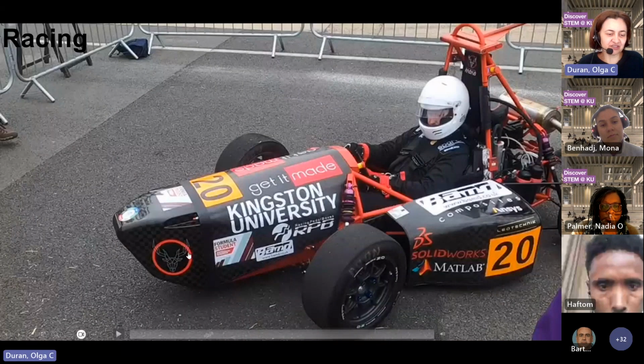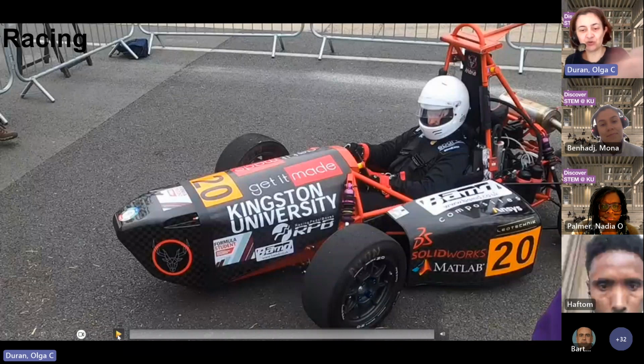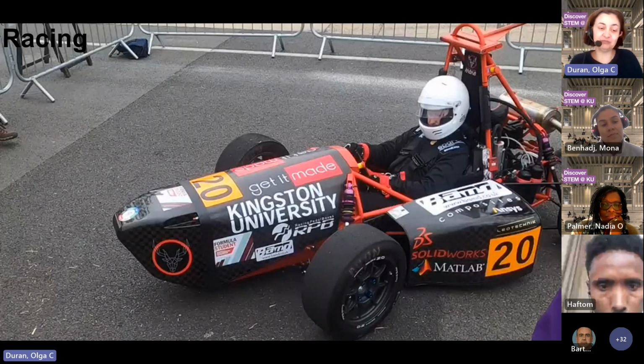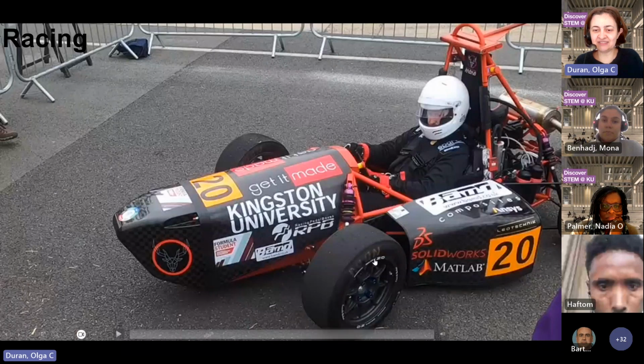We also encourage students to participate in extracurricular activities, and this is an example of the Formula Student Car, where students participate. This is all by students. It's not only limited to engineering. We have students from business, from computing, from all the places who participate, and they build the car, they go to race it, they design it, they test it, and they drive it as well.